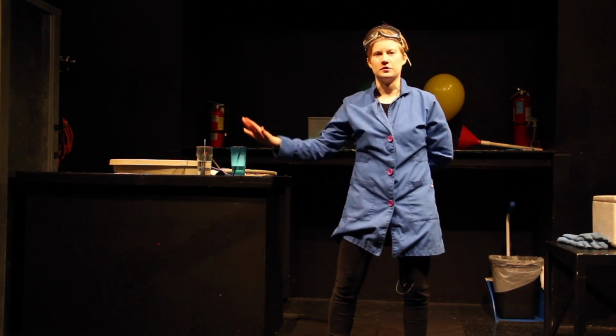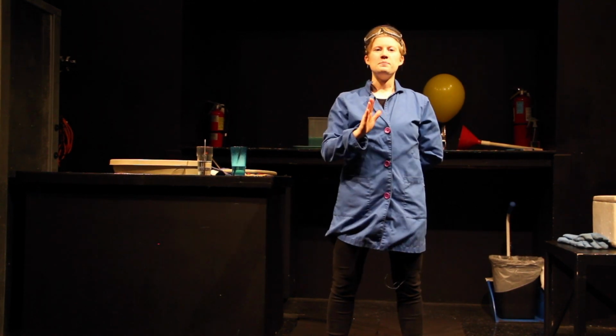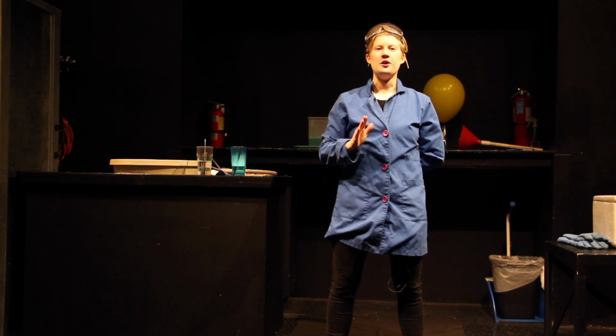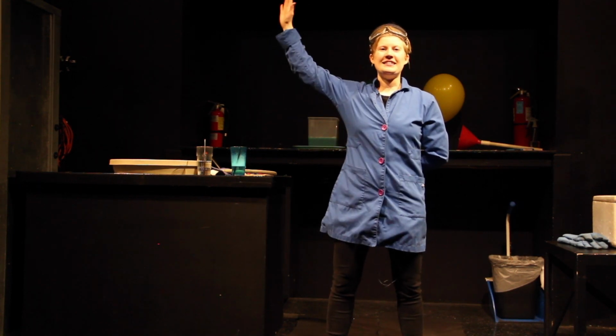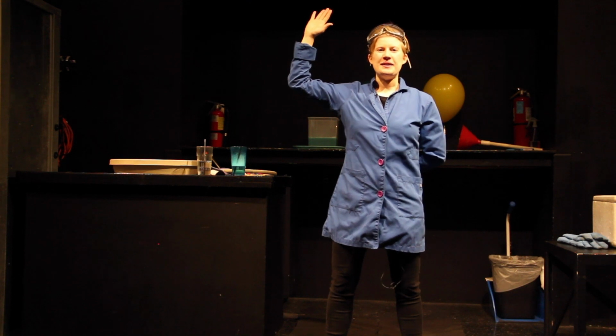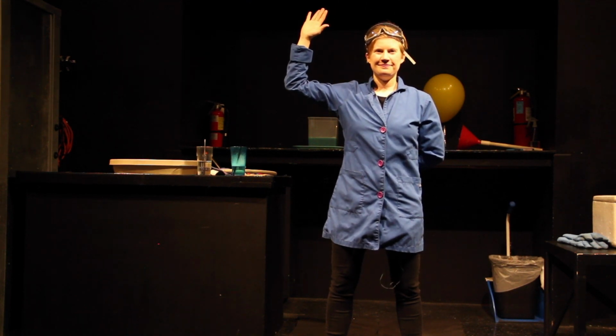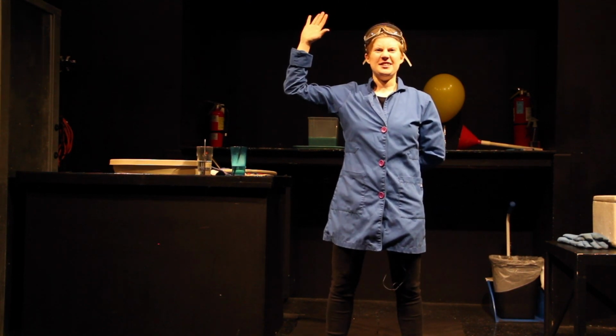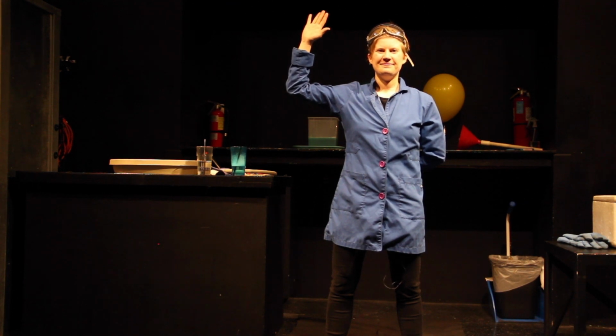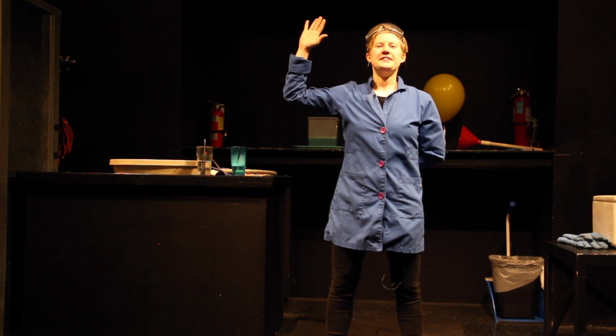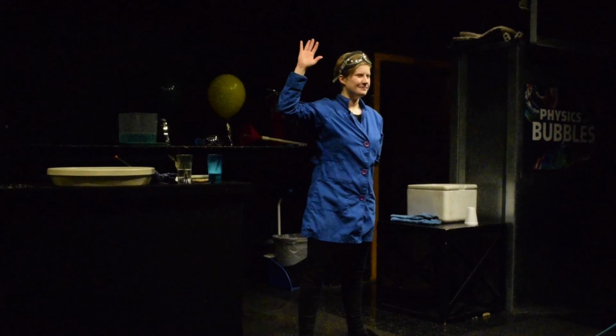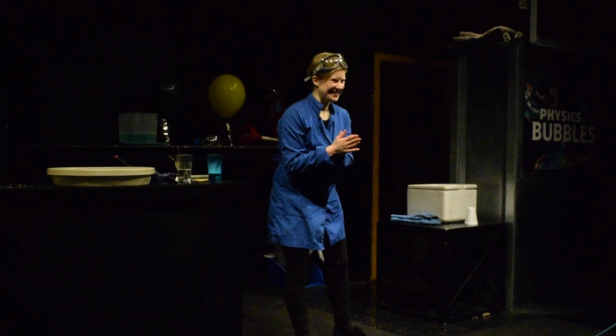Now, some of these exciting bubbles will be filled with stuff that's kind of dangerous. So before I get started with all of that, let's take the Pacific Science Center safety oath. Go ahead and raise your favorite hand into the air and repeat after me. I promise. When I'm around dangerous things, I will always be safe. Fantastic. All right, let's get started.